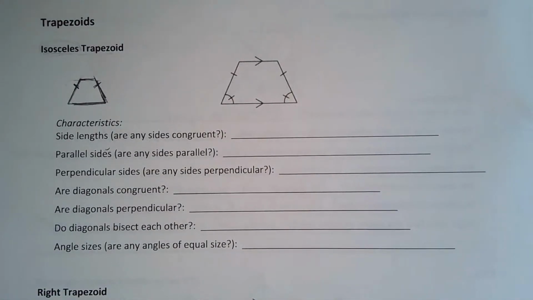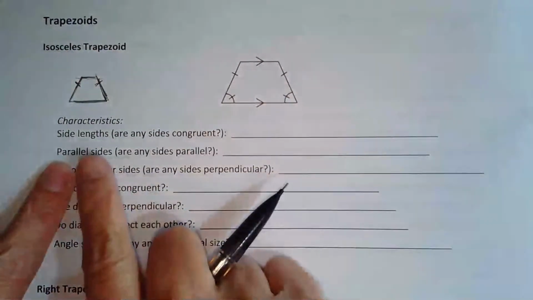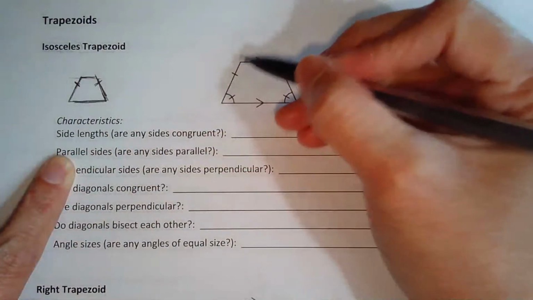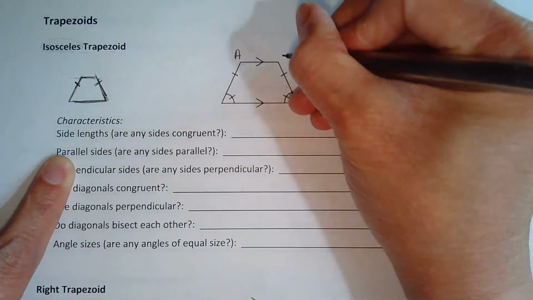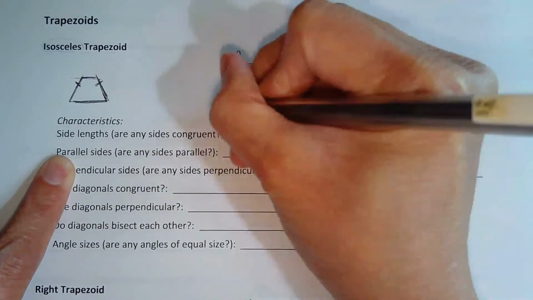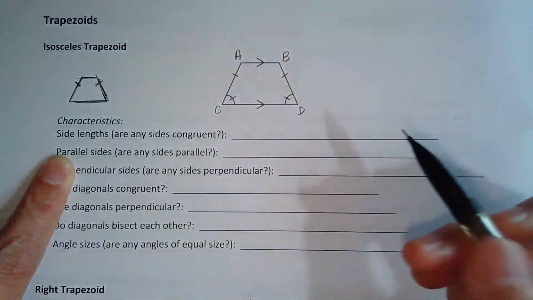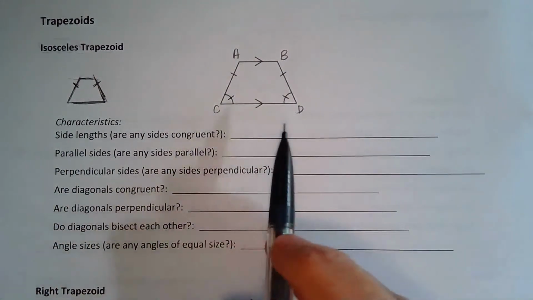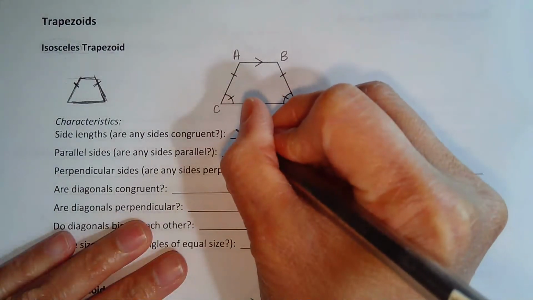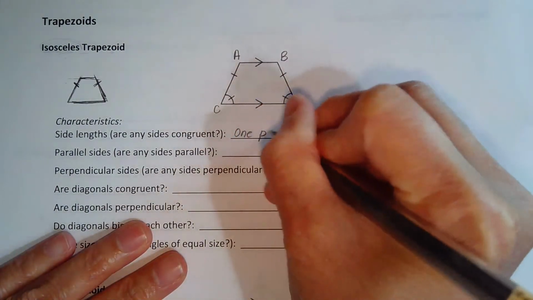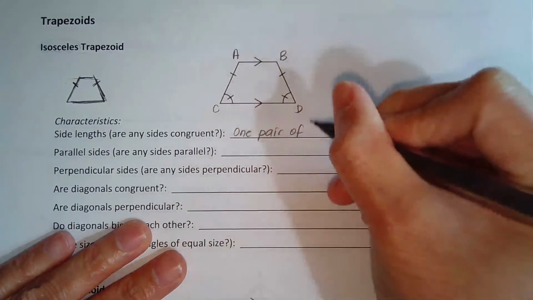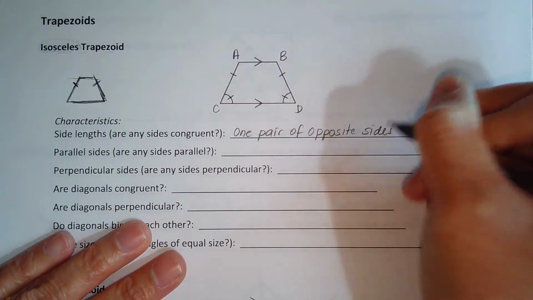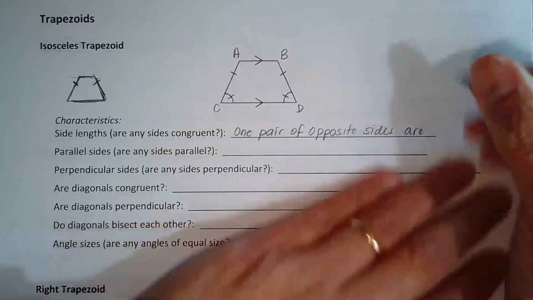So what can we say about this one here? Side lengths, which ones are equal to each other, congruent? I'll call the vertices A, B, C, and D. In this particular case, which side lengths are equal? It's only one pair of opposite sides that are congruent.